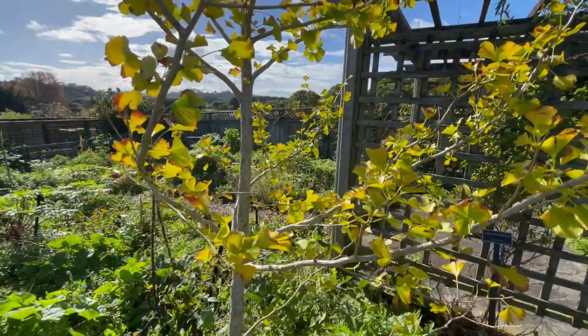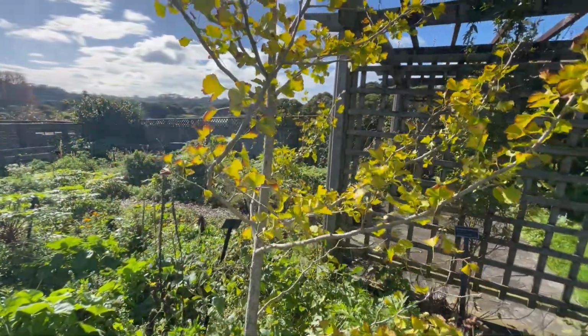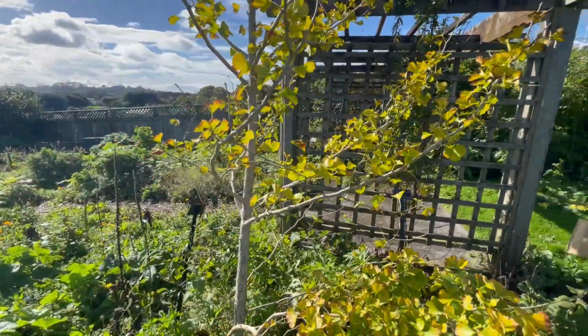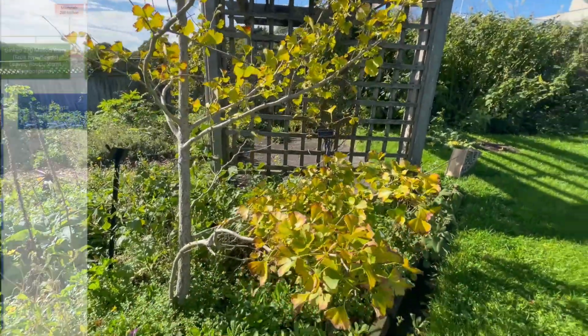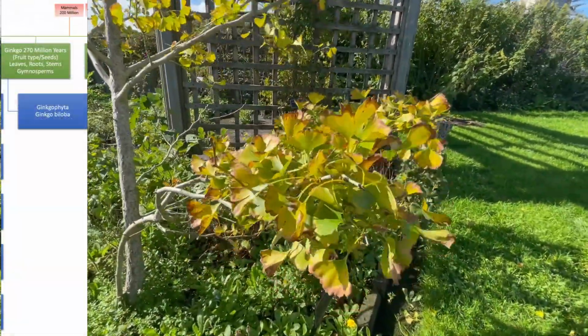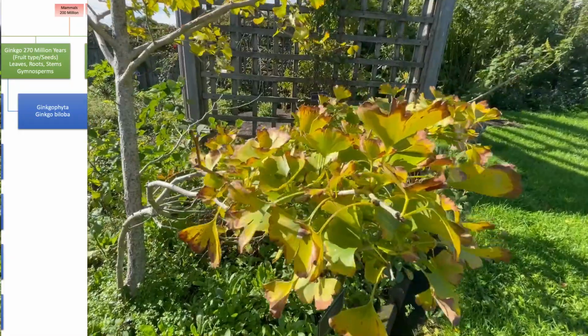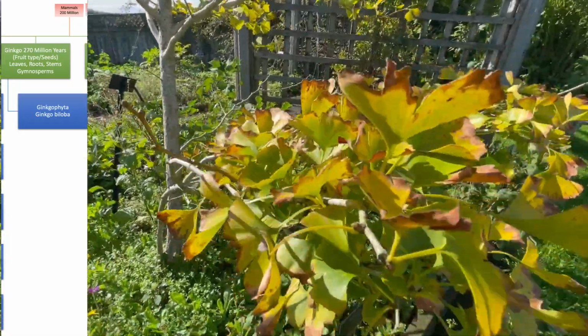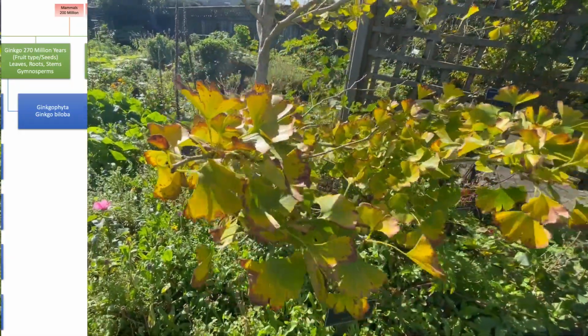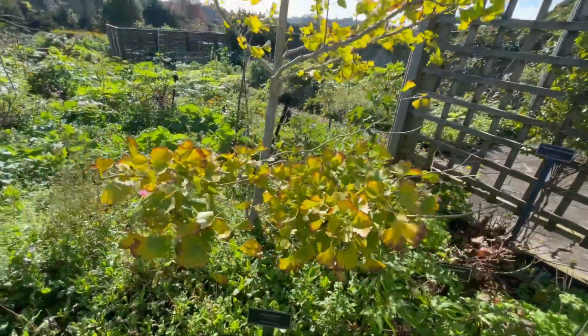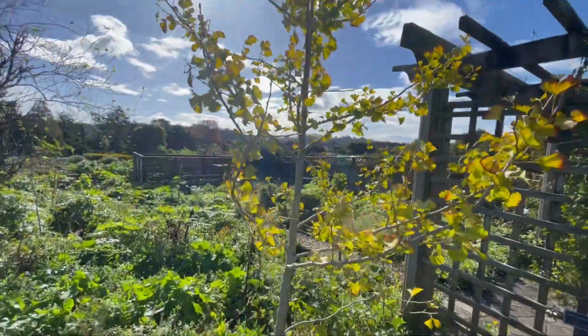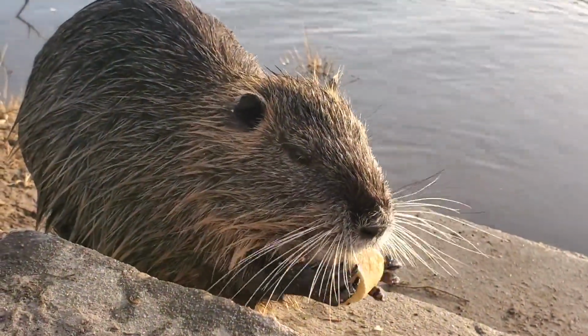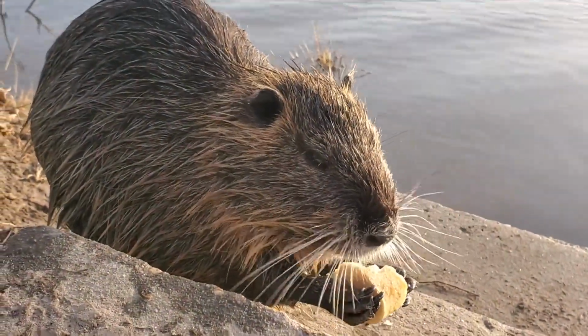Of course, a lot of this is about trying to get, we've moved from the water, close by the water, to getting further and further inland and adapting to those conditions further inland. So that's about 270 million years ago for the ginkgo. And it's about 200 million years ago on the animal line that we've got the mammals appearing.